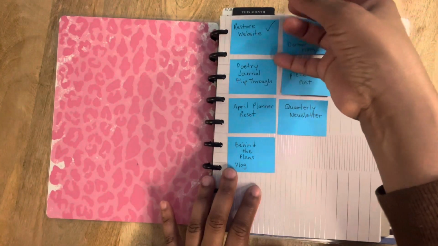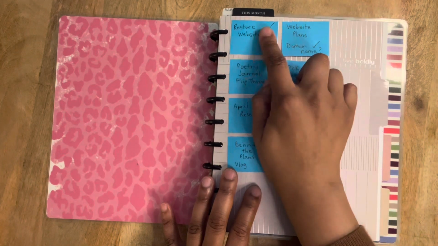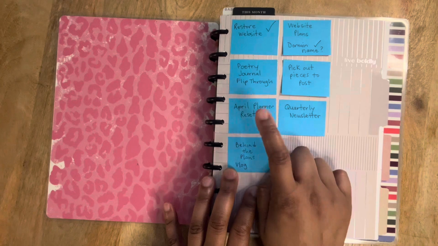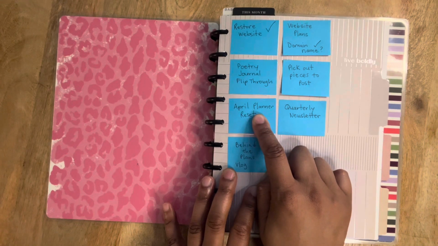So I've actually already completed these two. That's why they have the check marks there. I'm actually working on this now, kind of doing an April planner reset.